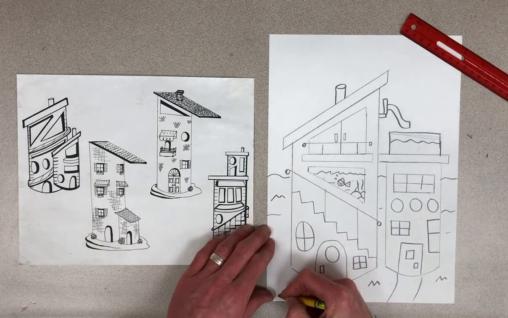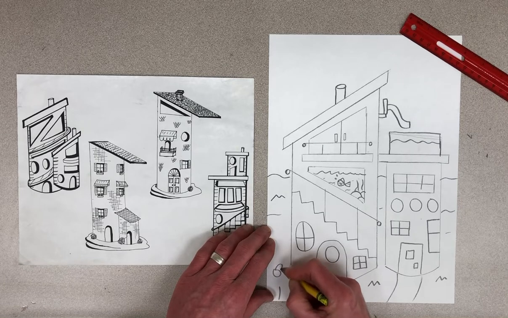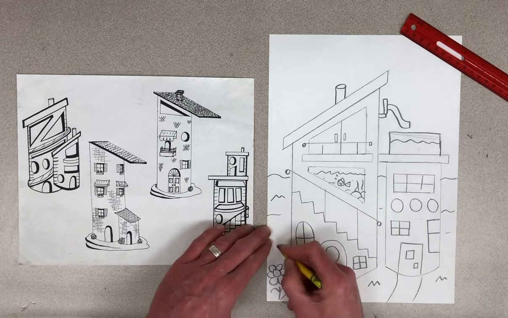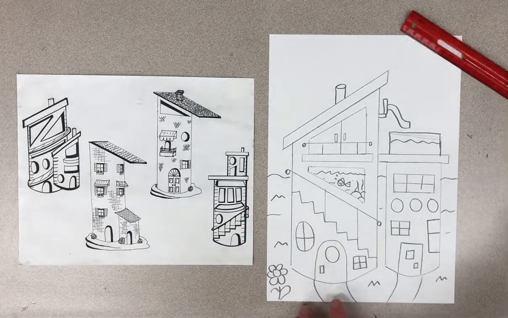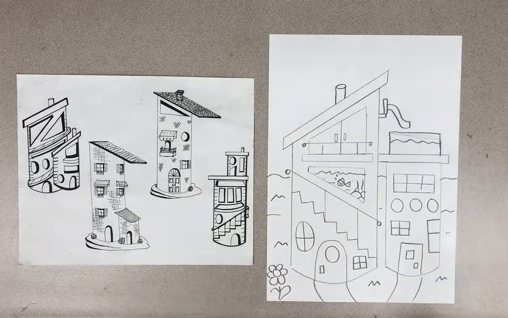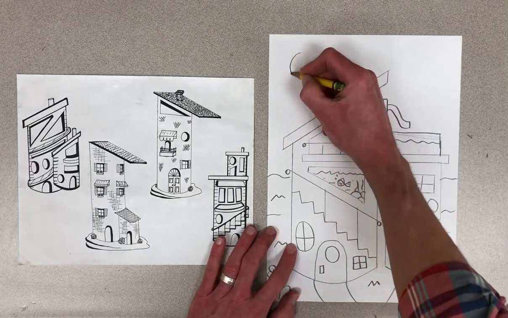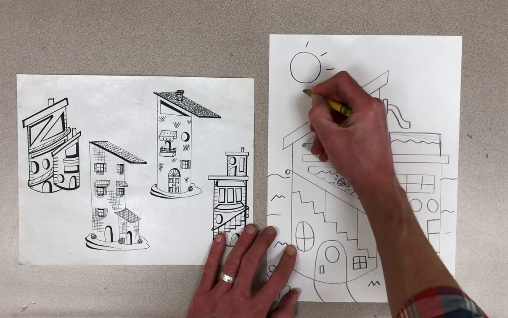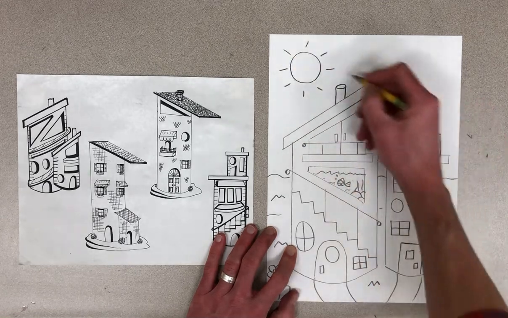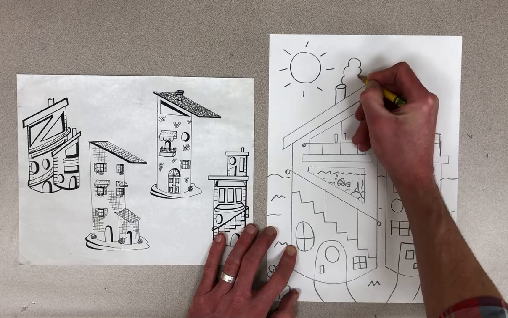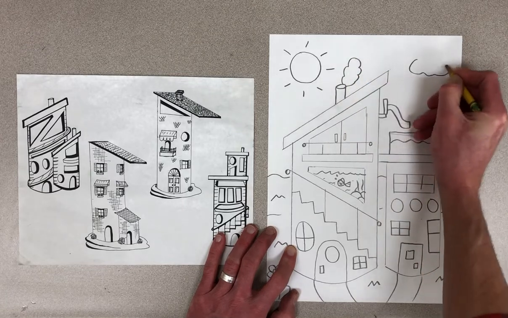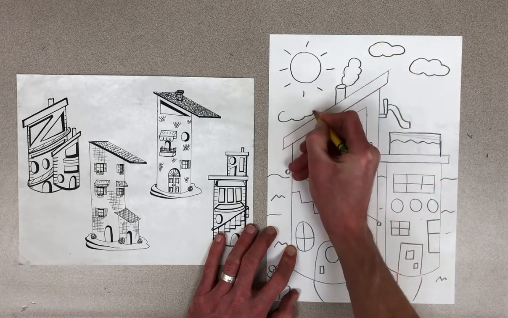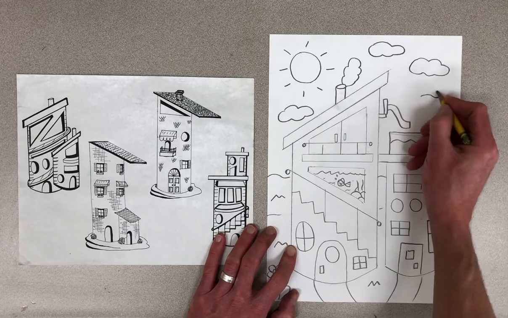Maybe, if you really did want to, a flower or something, or some bushes, or some landscaping details around it, you may just try to keep the background pretty simple. And then I would think about making your sky as well, keeping that simple. Maybe I'm going to do a sun. You could make it nighttime and make it a moon. Clouds, wind. Maybe I'm gonna have a little bit of smoke coming out of my chimney. So try to keep it simple in terms of background. If you get this all done, do a little bit of wind here.